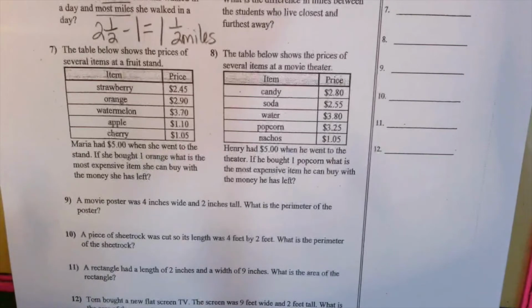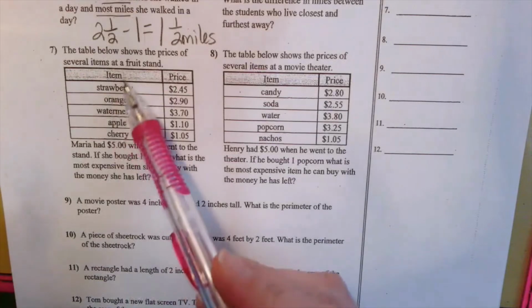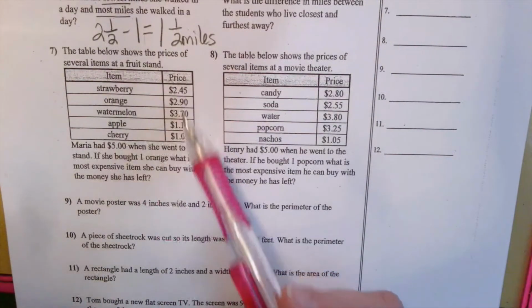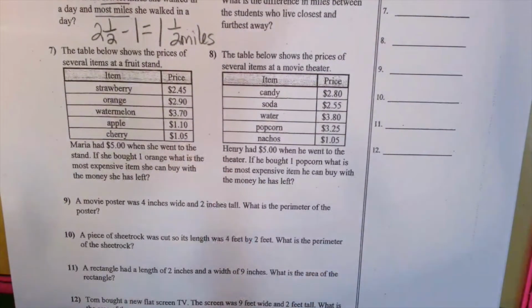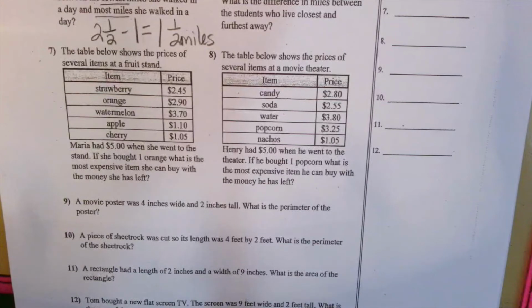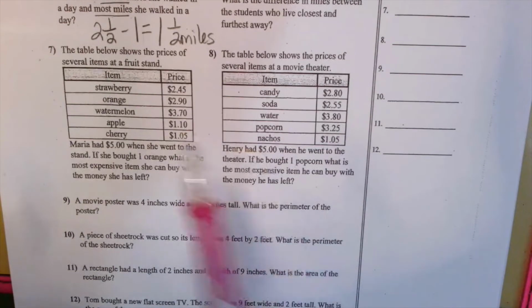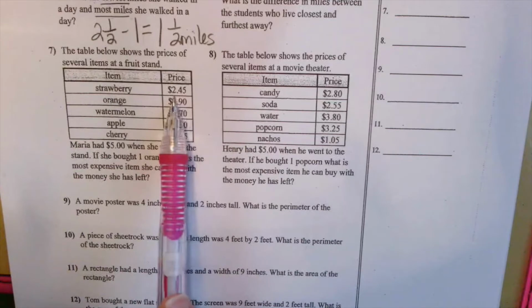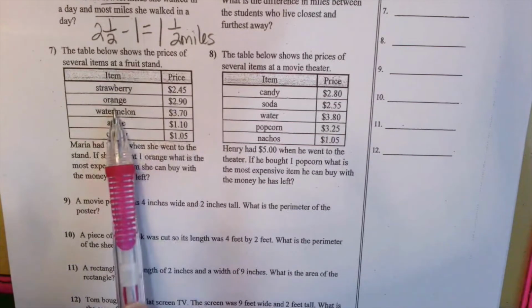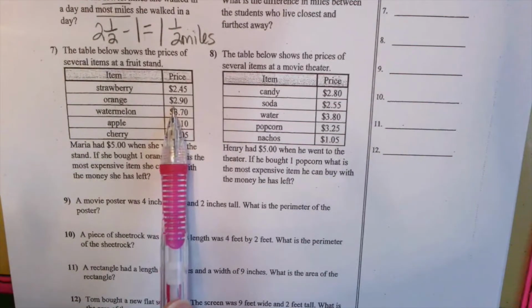To number 7. All right, it says, the table below shows the prices of several items at a fruit stand. All right, so here we have our items, and here we have the price. So remember, we always just want to get familiar with our information before we go any further. We see that a strawberry is $2.45. An orange is $2.90.